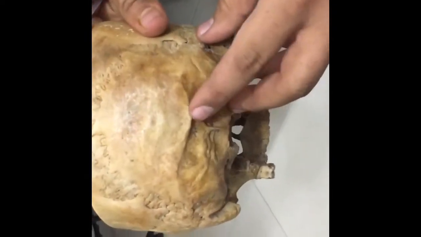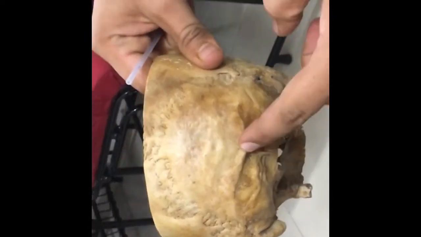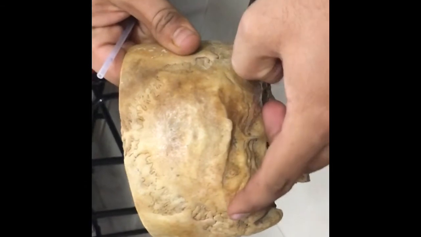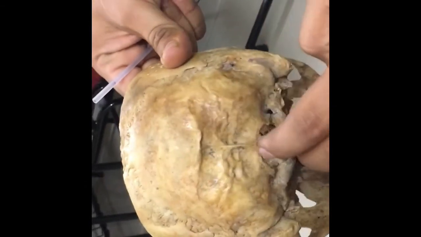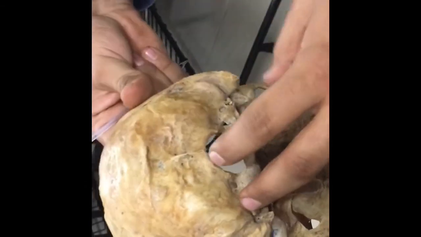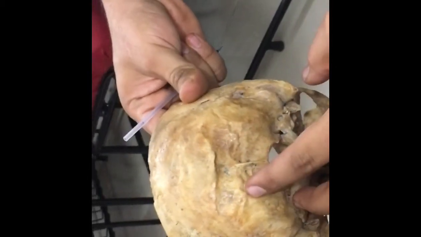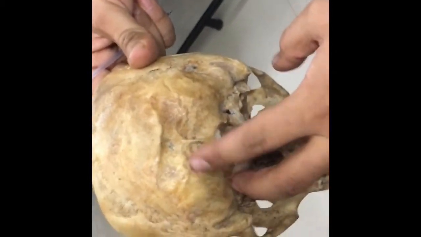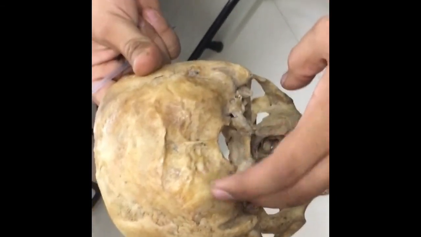Onto the posterior side, we have the external occipital protuberance. Here we have a nuchal line, the superior nuchal line, and we also have the inferior nuchal line, superior nuchal lines and inferior nuchal lines. Okay, fine.